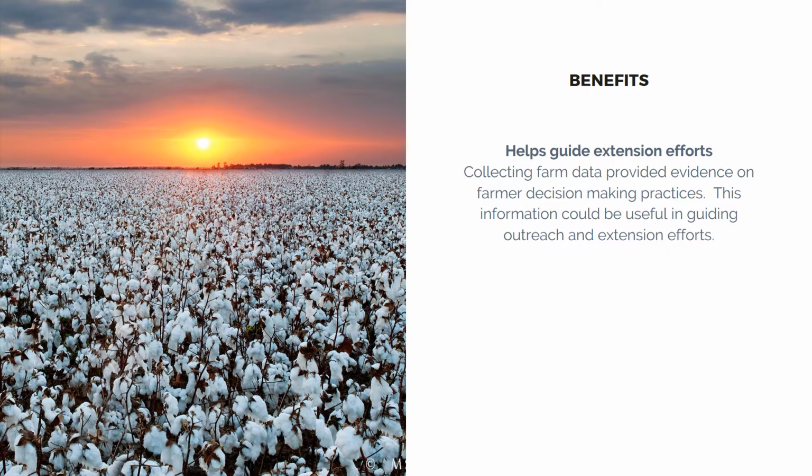Another benefit is that collecting data from actual farms allows the researchers to quantify how closely and at what times of the growing season current farmer decision-making matches the optimal decisions. This information could be useful in guiding outreach and extension efforts that will have the most beneficial impact on cotton production.